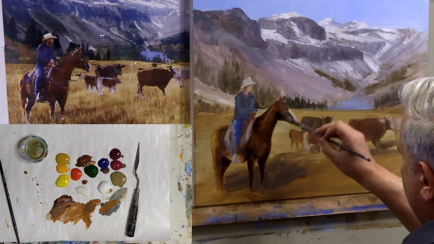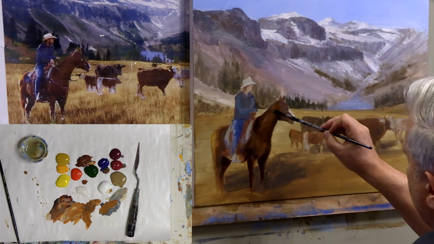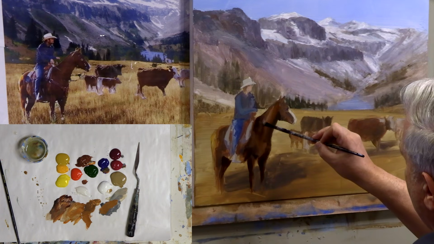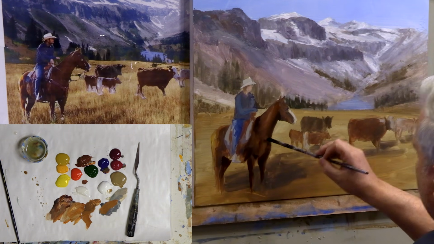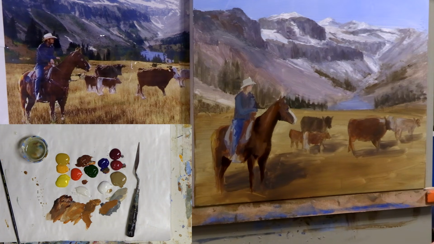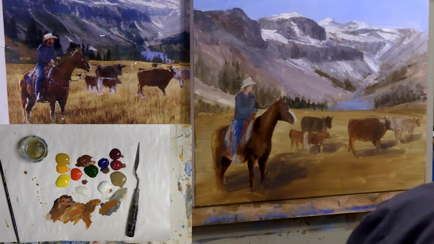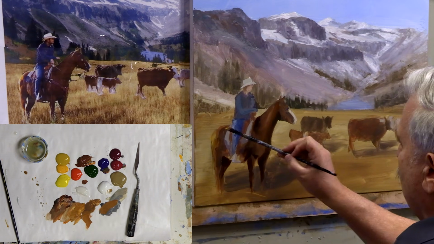But see, this allows me to have some more brush movements, brush marks that show up, and that gives more interest into it. So I'll pick up a little touch of that light, just pull that down, and that just gets a bit more interest up in there. So I love to do that, and I'm going to do that right back up here, like onto her rump.